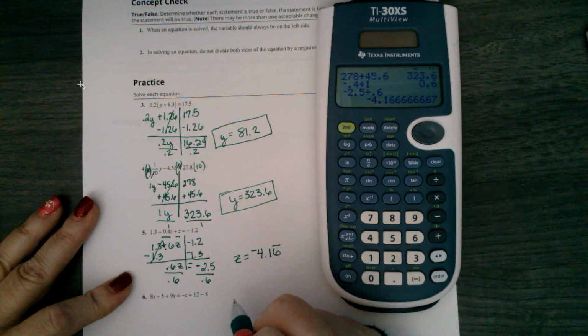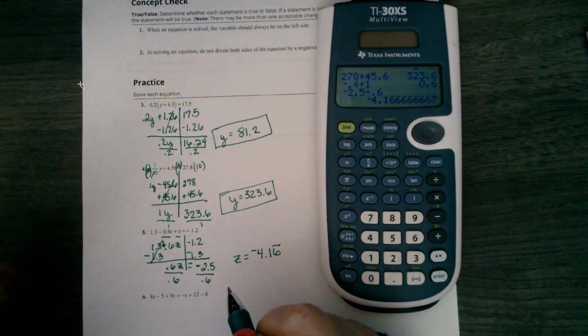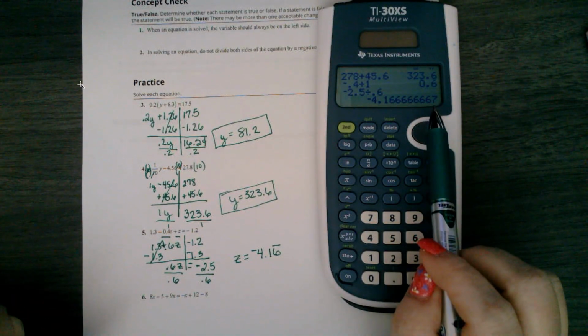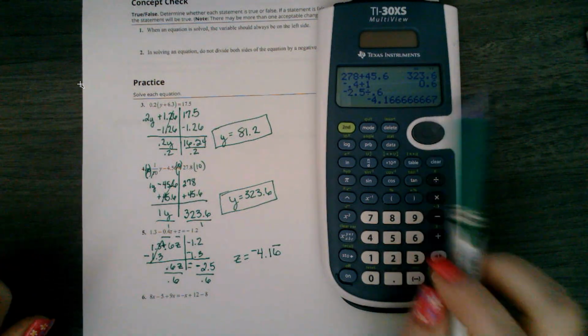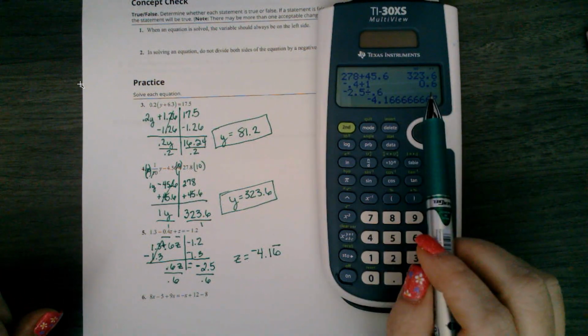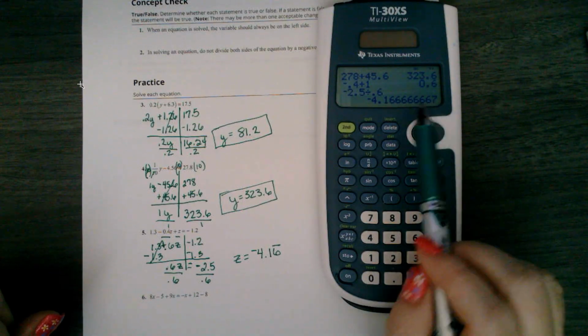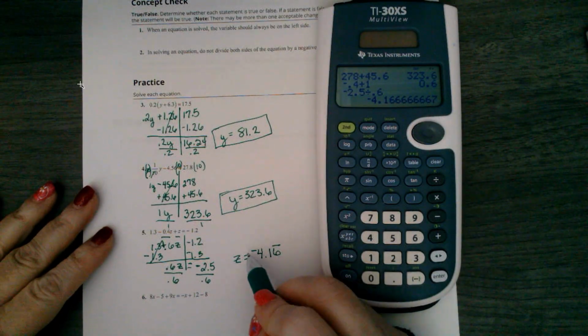4.16 repeating. Now some of you would say, wait a minute, that doesn't repeat because there's a 7 at the end. But there's a 7 at the end because my calculator had to round it off. So I know since there's a whole string of 6s with 1 7, that's telling me it really repeats.